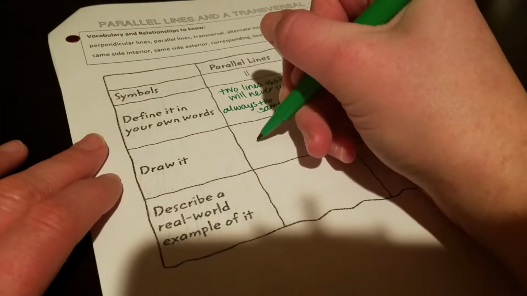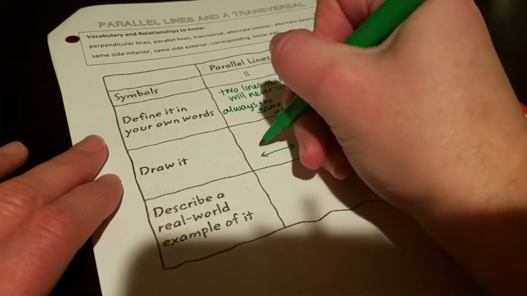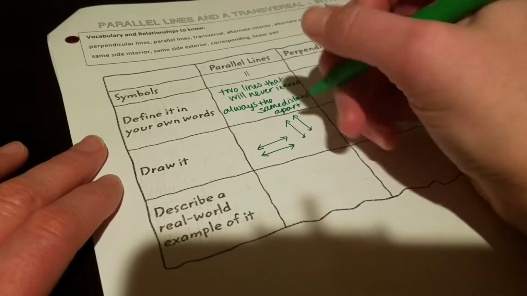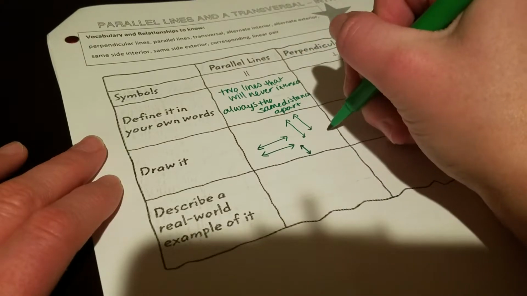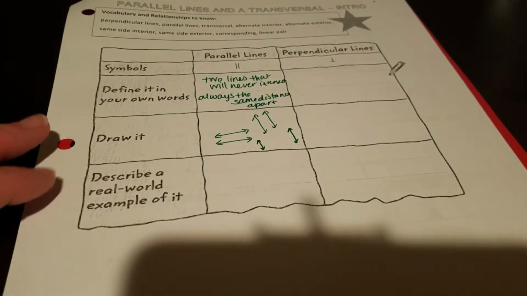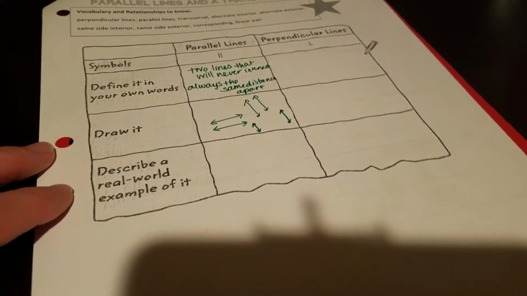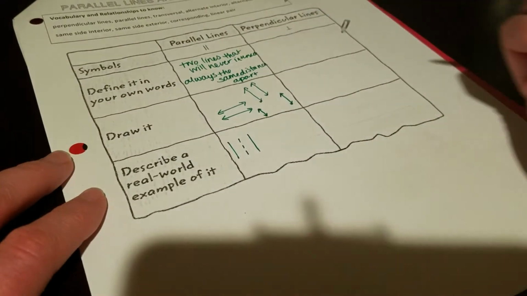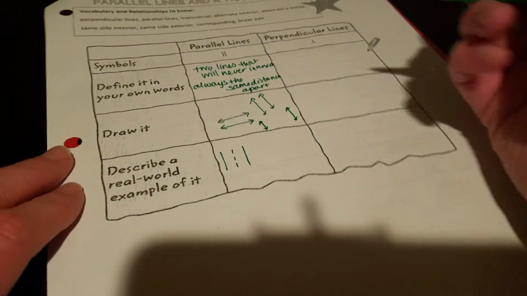So if we were to draw it, parallel lines could look like this, they could look like this, they could look like this, and be really far apart from each other, but they're always going to be the same distance. Real world example, if you're driving down the road, so if you have the lanes that are there, those would be parallel lines.